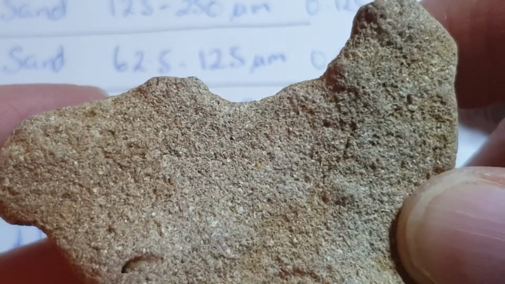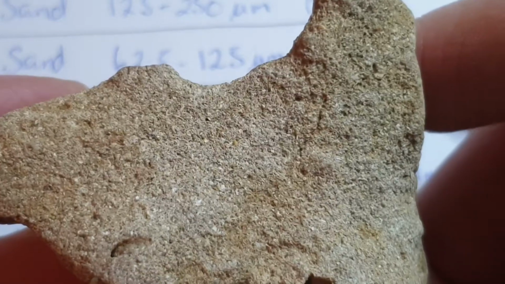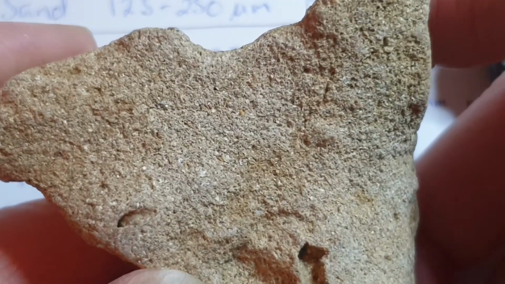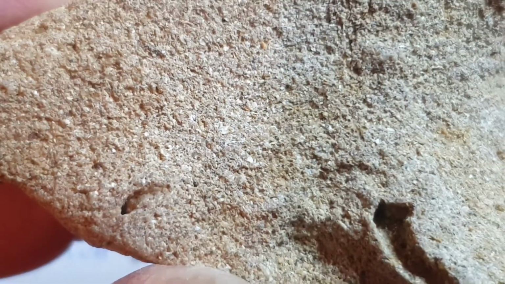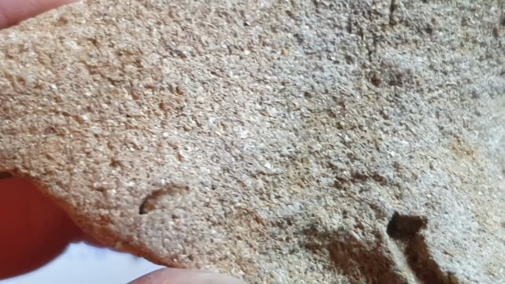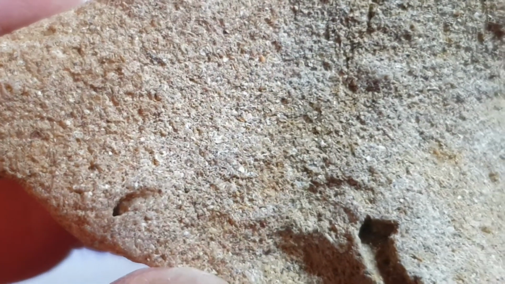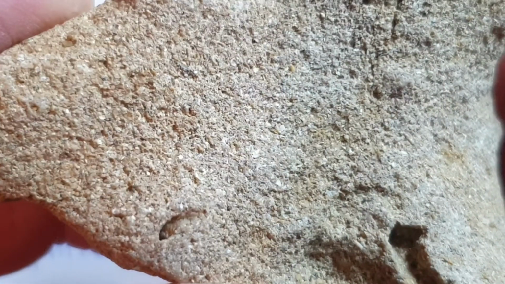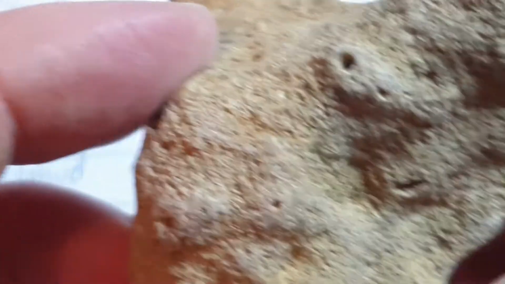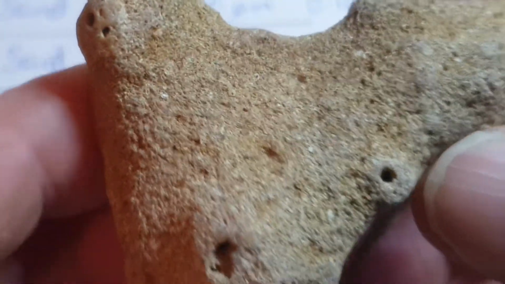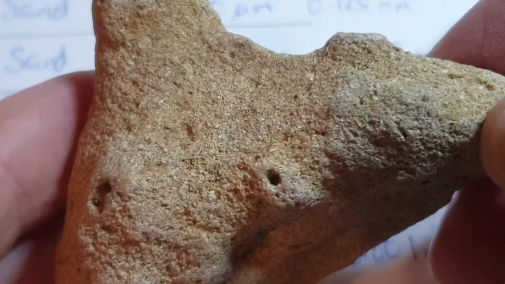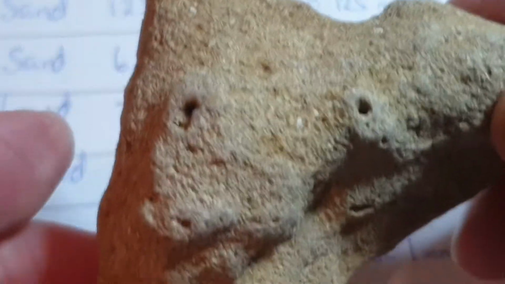This is made of medium to coarse sand, so it's been replaced, and it's most likely the sand is probably made of shells, lots of broken up shells, so limestone, but it's also got silicon as well, so that would be classed as a sandstone because of the matrix.